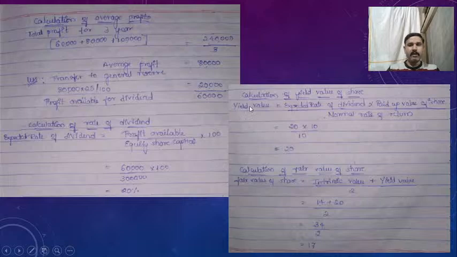Then you have to calculate the yield value of shares. Yield value equals expected rate of dividend into paid up value of share divided by normal rate of return. So 20 into 10 divided by 10, where the normal rate is given in the problem. So yield value is 20. Then fair value of share equals intrinsic value plus yield value divided by 2. 14 plus 20 divided by 2, that is 17 rupees is the fair value of shares.